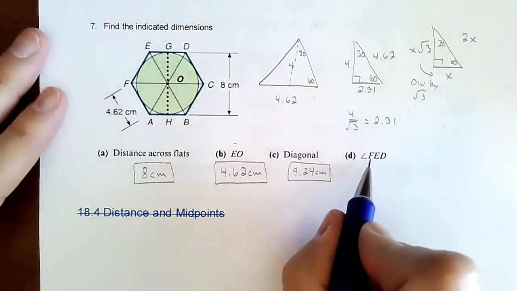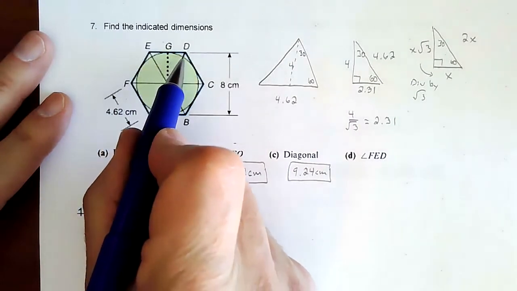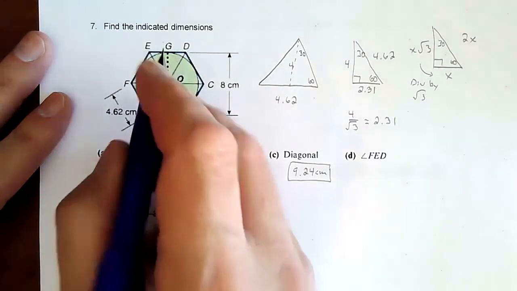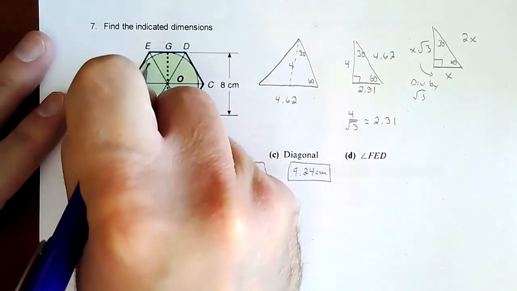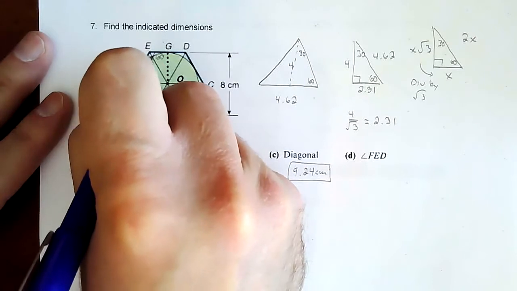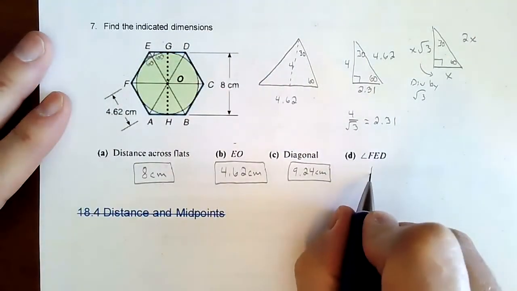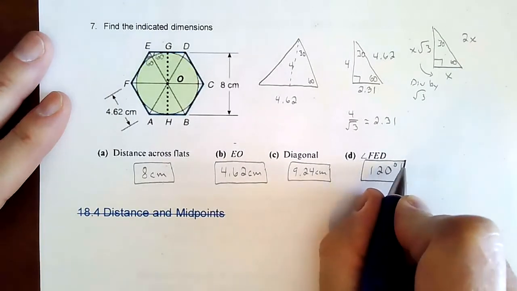And then angle FED, which is this. Well, each of these corners, because it's an equilateral, would be 60. So that would be 60 and that would be 60. The whole angle together would be those two added together, which is 120 degrees.